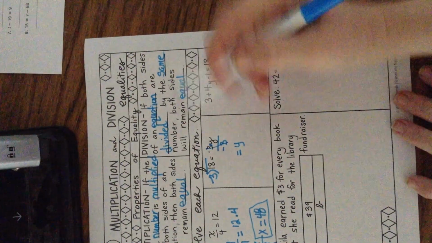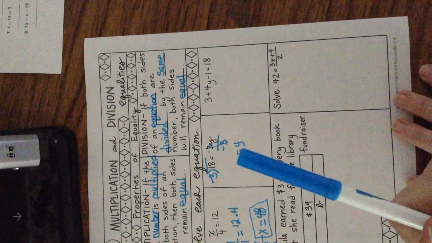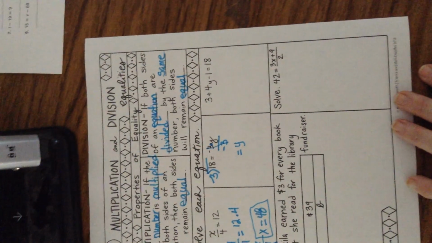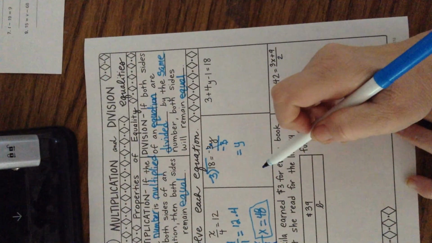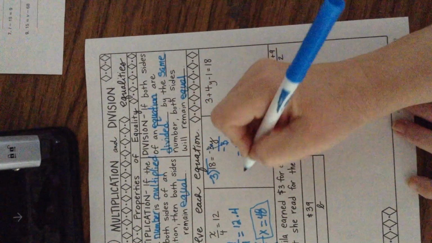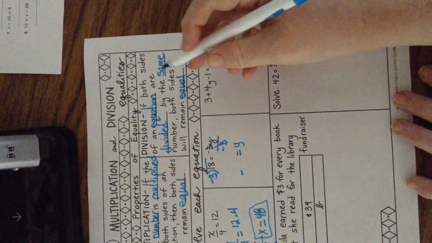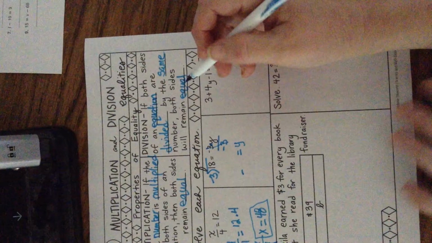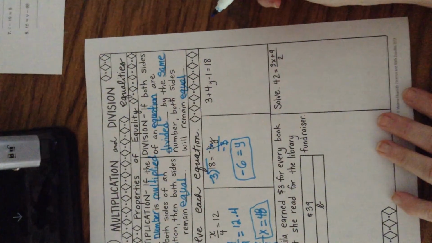Now we've got just y. Now we've got 18 divided by negative 3. Remember your rules. If you are multiplying and dividing numbers with different signs, then the answer is going to be negative. 3 goes into 18 how many times? 3, 6, 9, 12, 15, 18. Six times. So there's my answer. Negative 6 is what y is equal to.